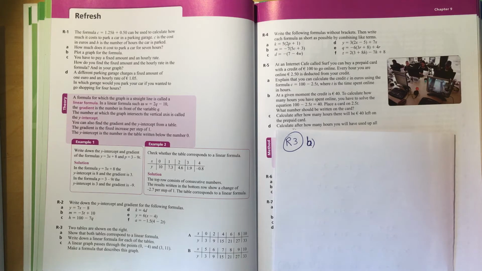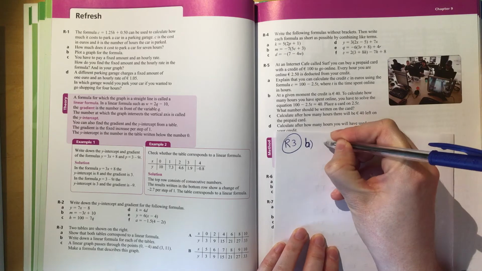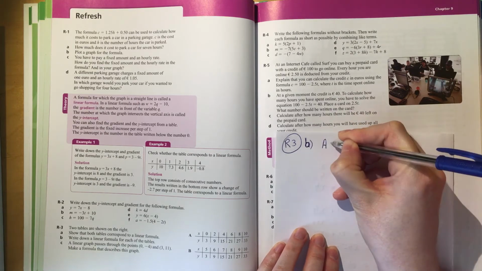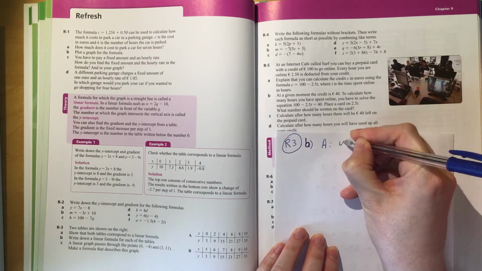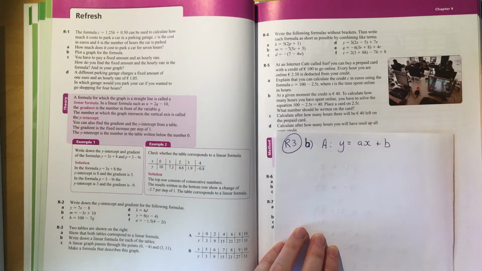Now, as you know, for a linear formula, we need a gradient and a y-intercept. So that's what we need to look for. Let's look at the first table first, table A. The general form of a linear formula looks like this: y equals ax plus b, where a is the gradient and b is the y-intercept. The gradient tells us how much the graph goes up or down per one step to the right.